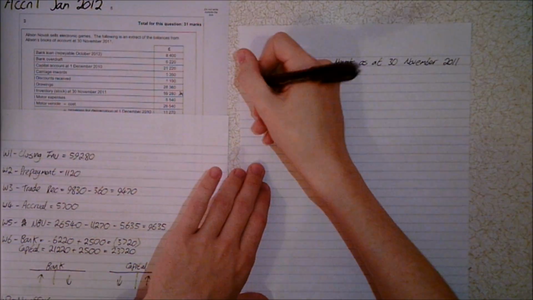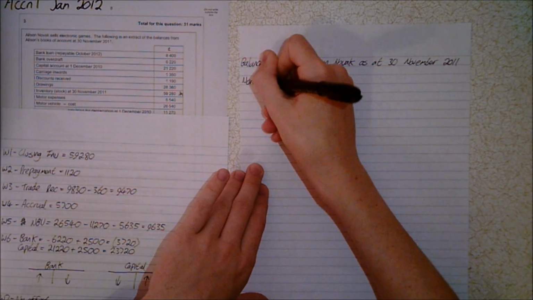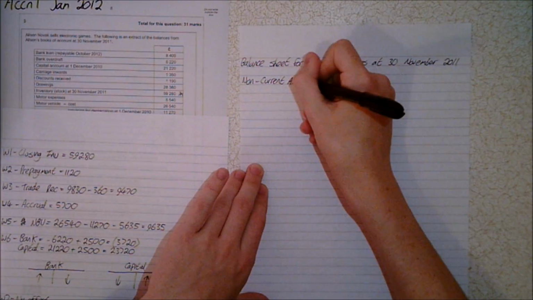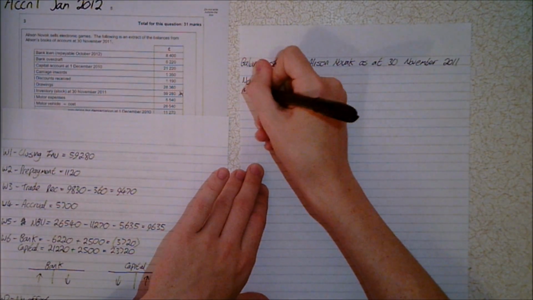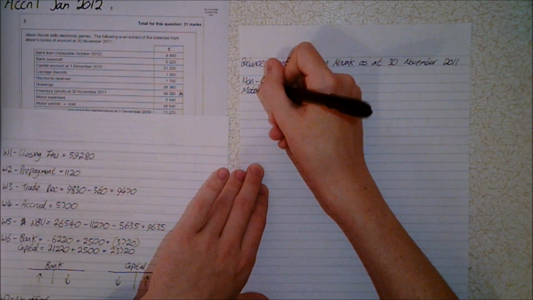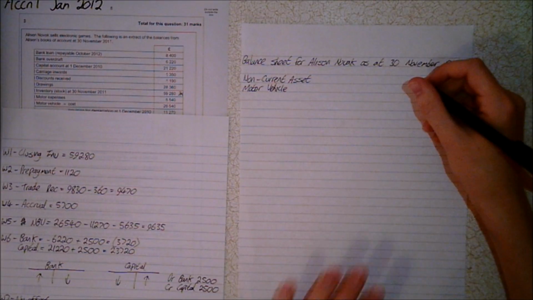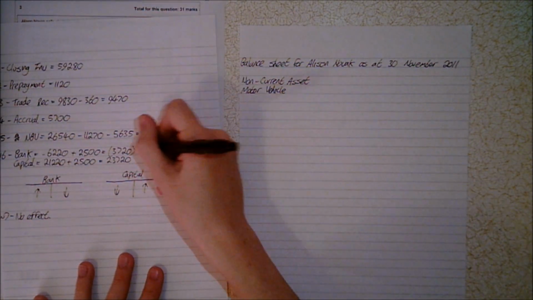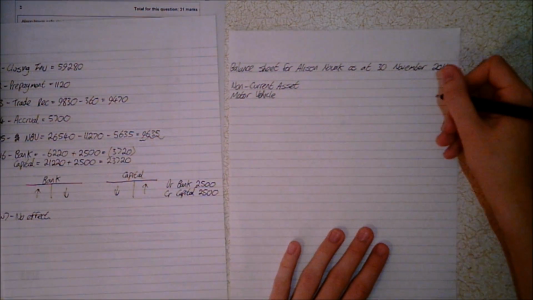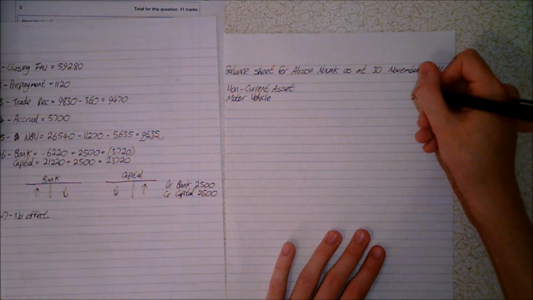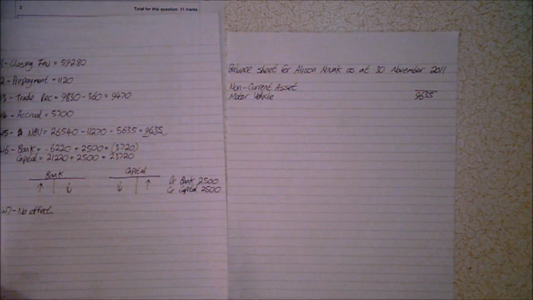So we have one non-current asset, and that's the motor vehicle. Just one motor vehicle, singular. And I calculated that as being worth 9,635. So 9,635. I'm just going to put a line over the top of it just to show it's the only non-current asset we have.